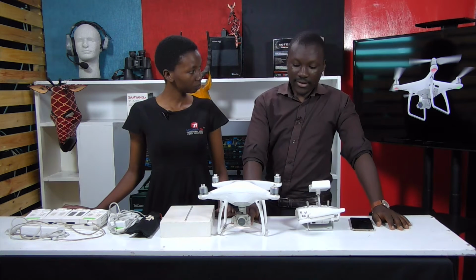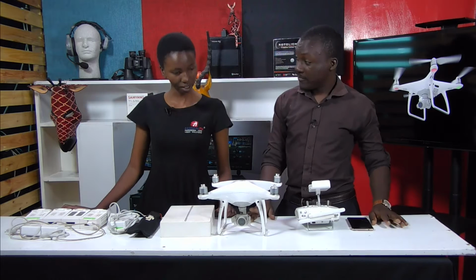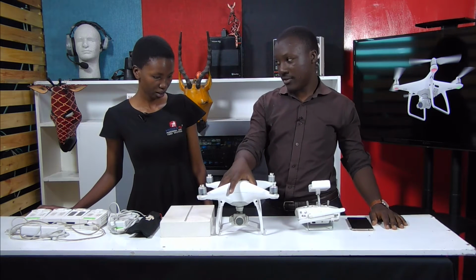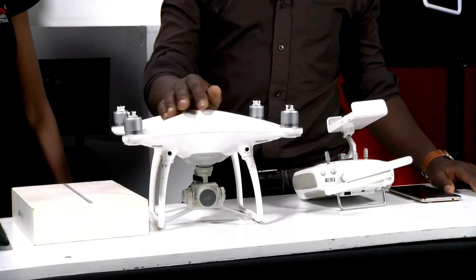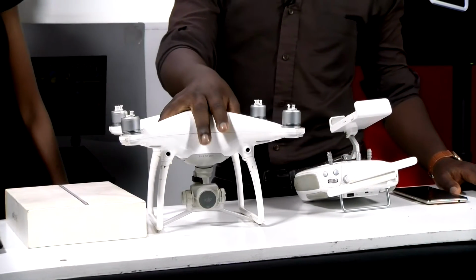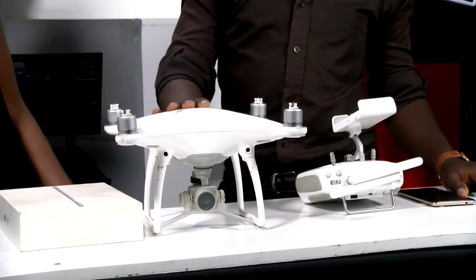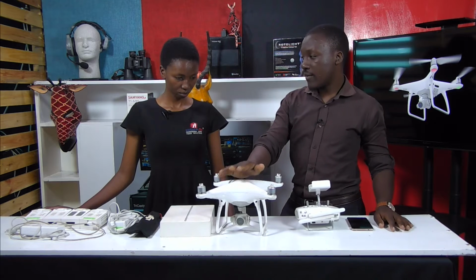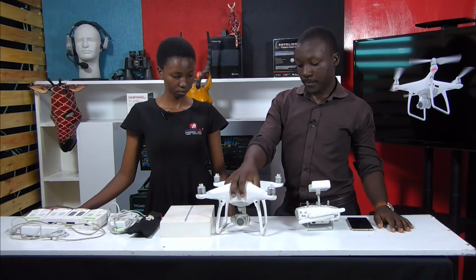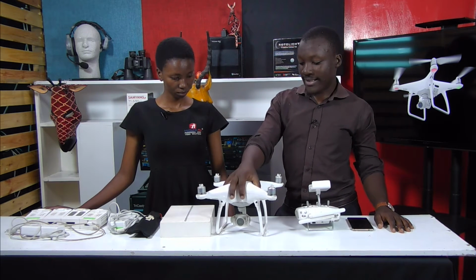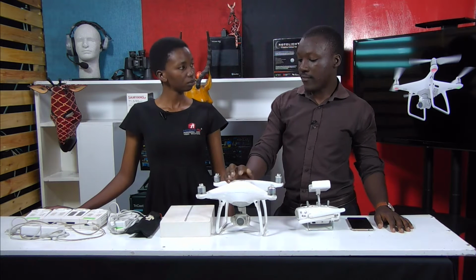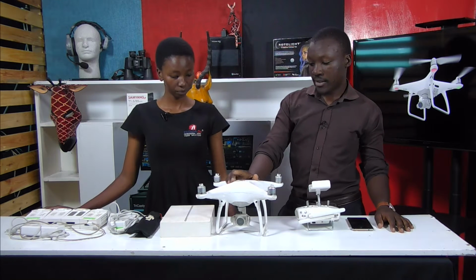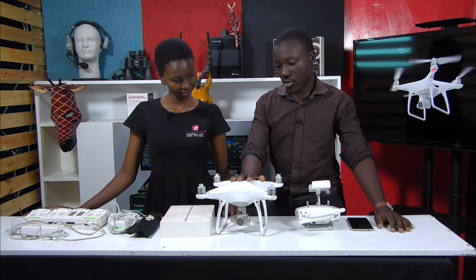Okay, first of all, this is a drone. It is an aircraft actually, but not these big aircraft that carry people. These are small aircraft that are used for aerial photography and videography. This is called DJI Phantom 4. It is from a company known as DJI, a company that makes very nice drones.